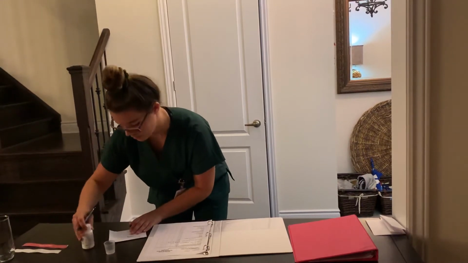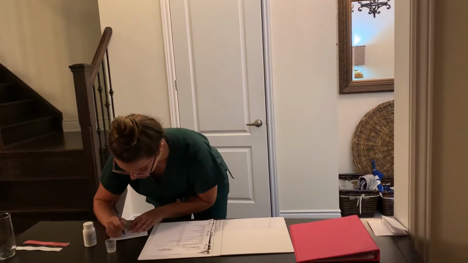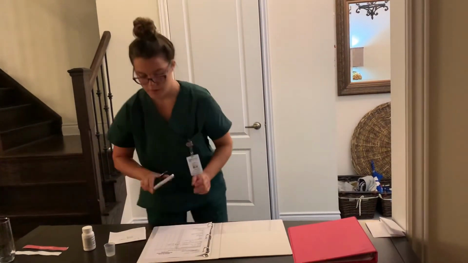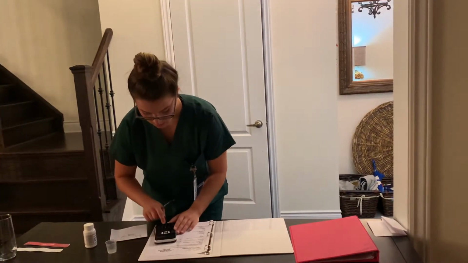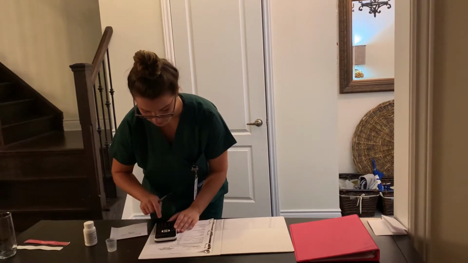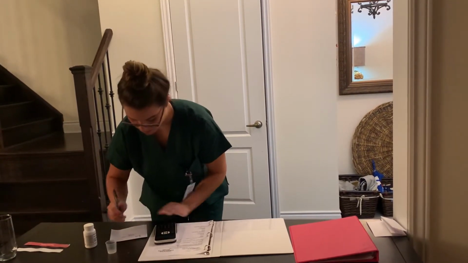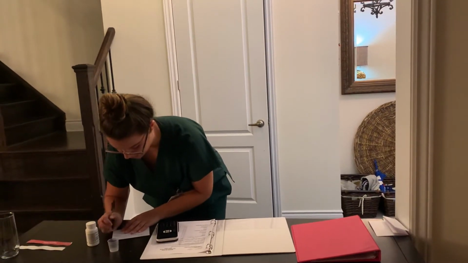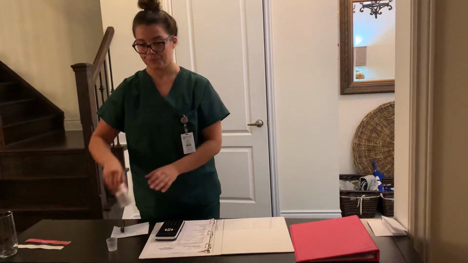So the amount available is 325 milligrams, multiplied by 1 tablet, because these are in tablet form. I'll then use my calculator. 650 divided by 325 times 1, and I get 2, which means that I will be needing 2 tablets for my patient.